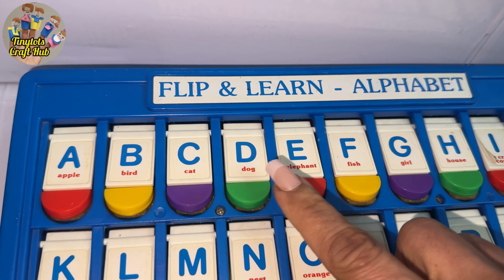So the next is E. E is for elephant. Elephant. This is the cute elephant. Can you see this? This is a lowercase e and this is capital E. This is F. F is for fish. This is the cute fish. Fish.